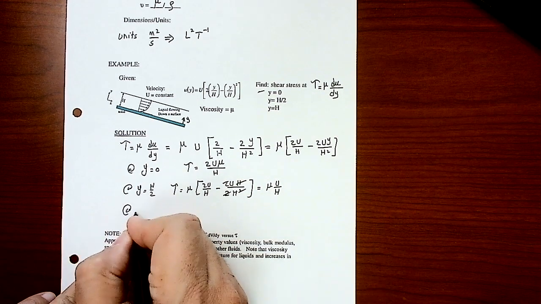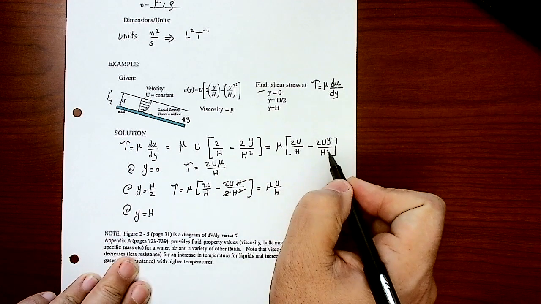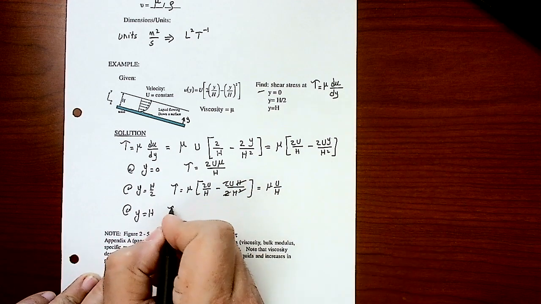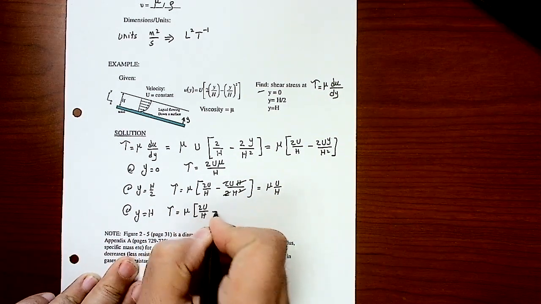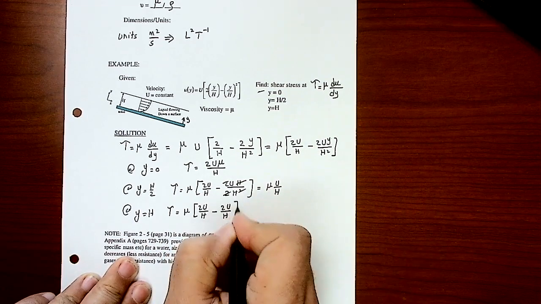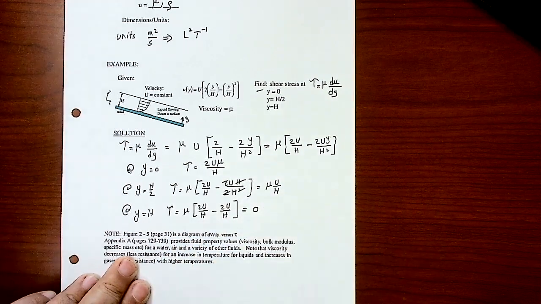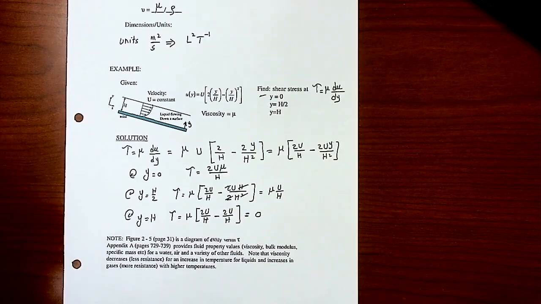Then at y equal h, you're going to put y equal h in this equation, the h goes away with the square. So tau will be actually mu times 2u over h minus, the h will cancel out here, it's 2u over h. So this would be actually 0. That's how we use the velocity distribution equation to calculate the shear stress at different locations. So you need 2 mu u over h at the face.